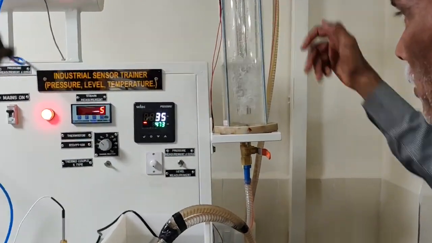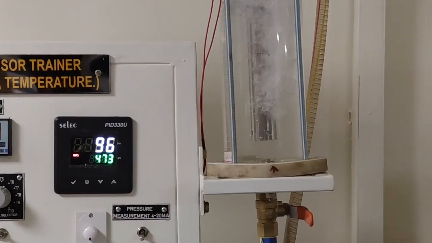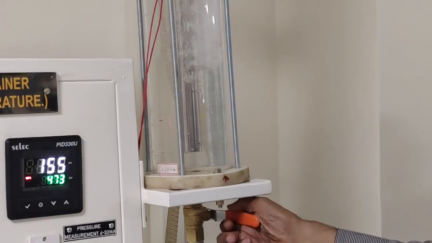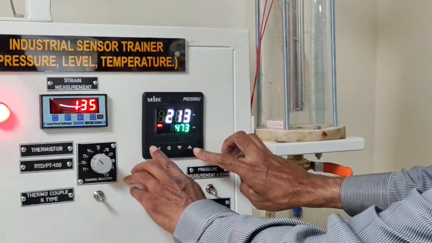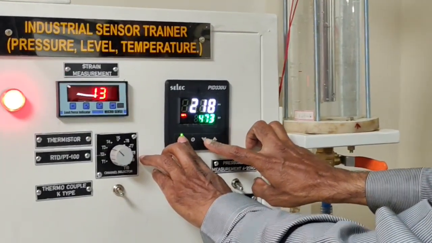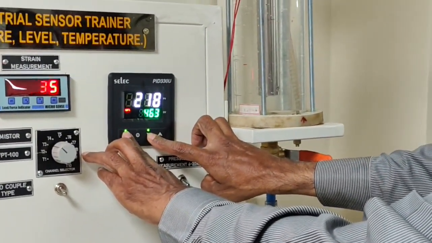Can go up to 200 now. Now the set value is full. We can reduce the set value later on. First I will do one thing. I'll put off the pump at this set value. So I'll set this value around 150 or 200 something. Now what is the second one? It is 200. Now I'll set it for 200.